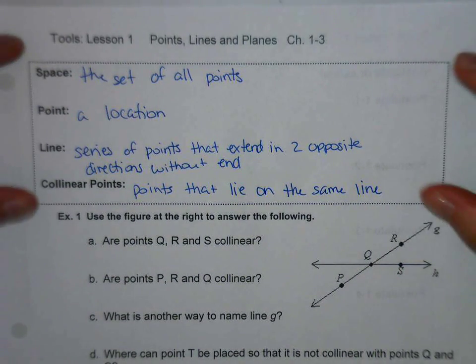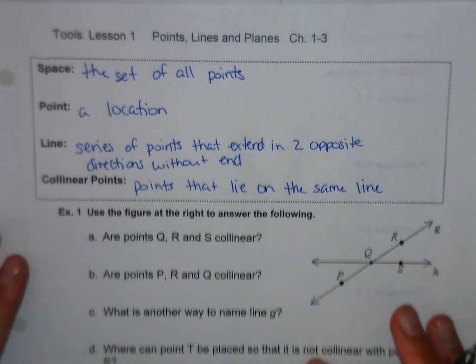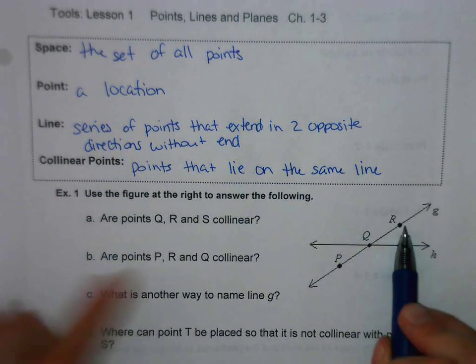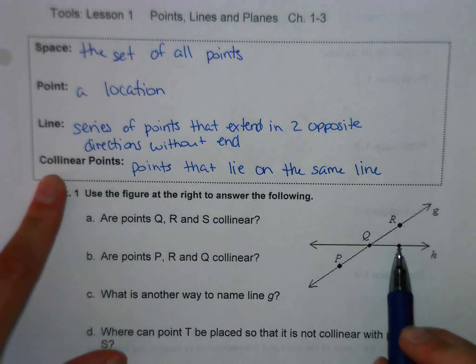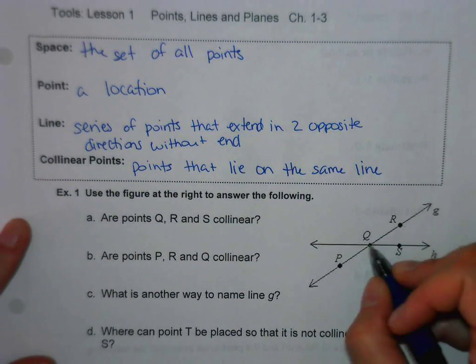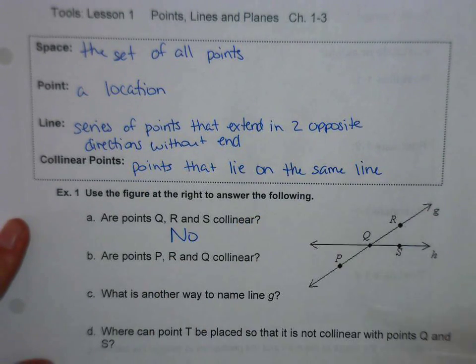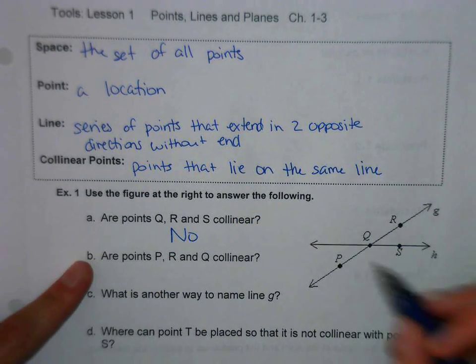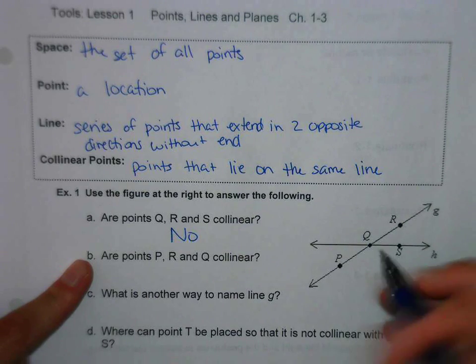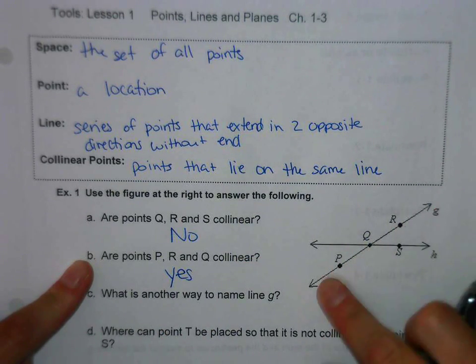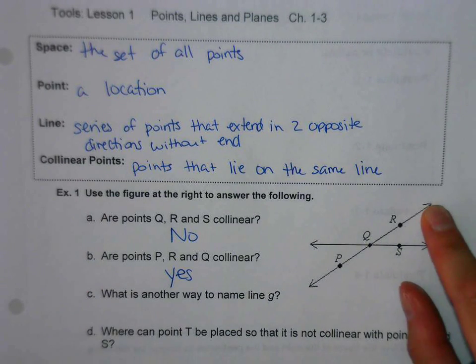So using these definitions, let's look at the first example. I want to know if our points Q, R, and S are collinear. Collinear says they lie on the same line. If we look at Q, R, and S, they are not on the same line. So no, they are not collinear. Our points P, R, and Q: yes, they are collinear because all three fall on the same line, which is line G.